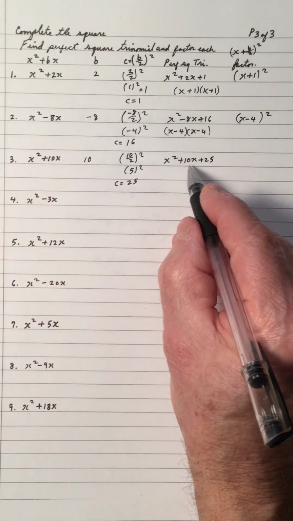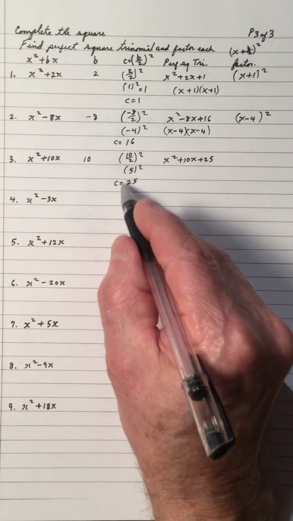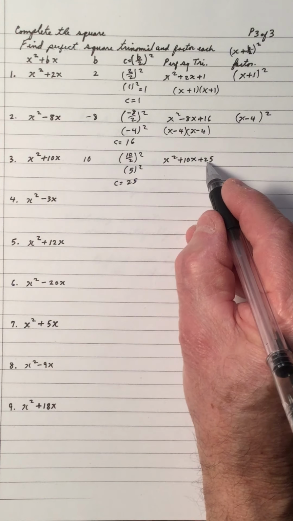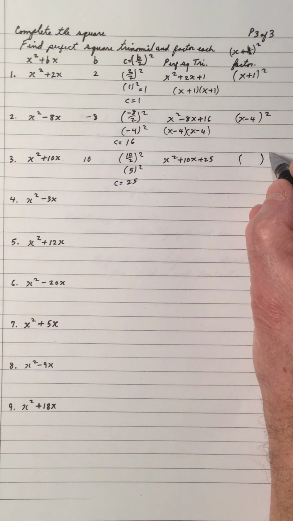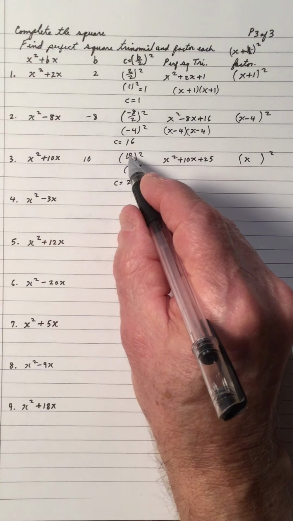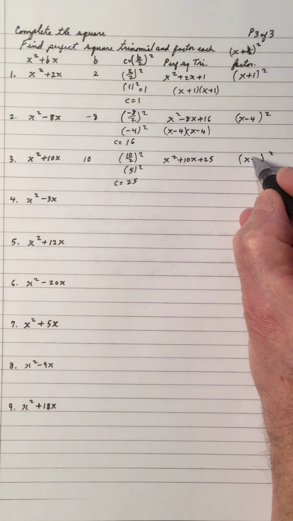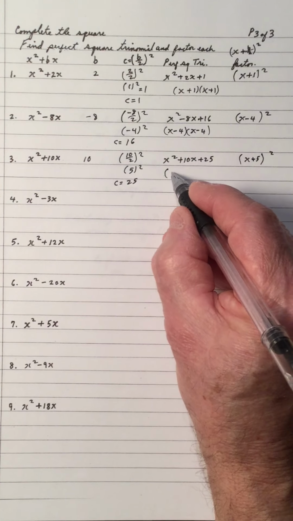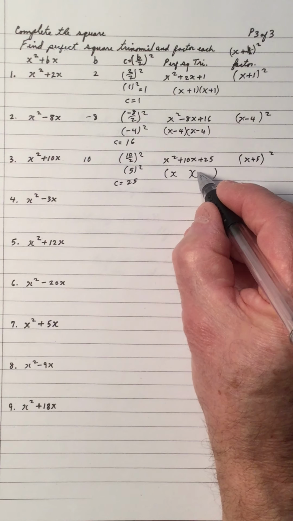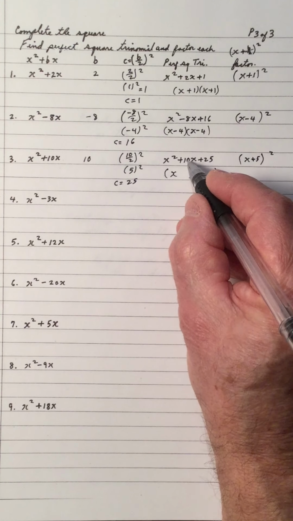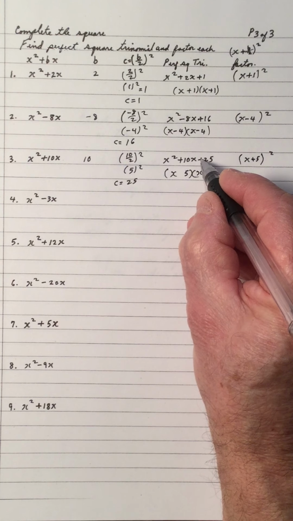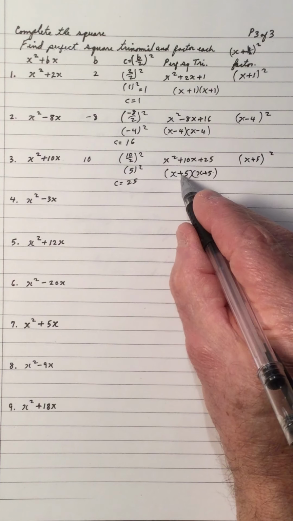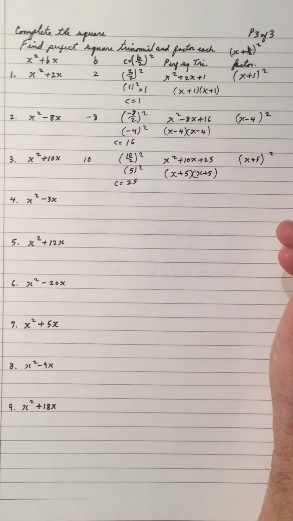So the 25 is added on to c, which is 25. Putting the 25 onto this binomial gives you a perfect square trinomial. The factorization is x, and half of b, half of plus 10, is plus 5. It's whatever is here before you square it, plus 5. Again, the factorization of this trinomial is x and x, and 25 to give you 10 is 5 and 5, because the product is positive 25 and the sum is plus 10, must be plus 5, which ends up to be x plus 5 all squared.